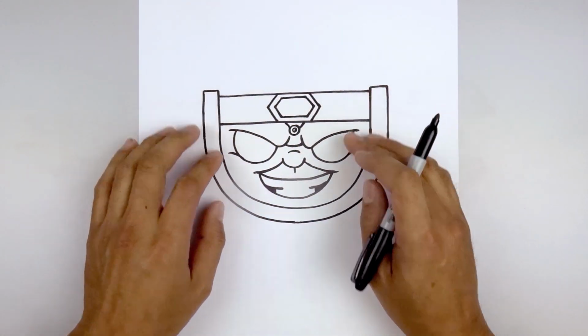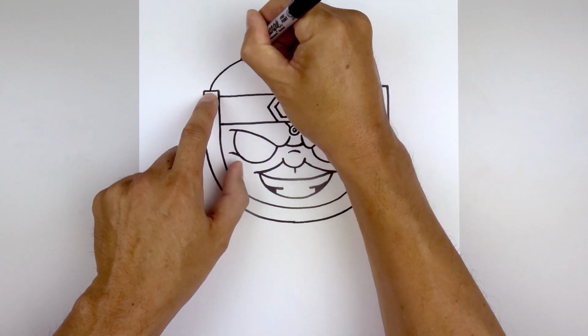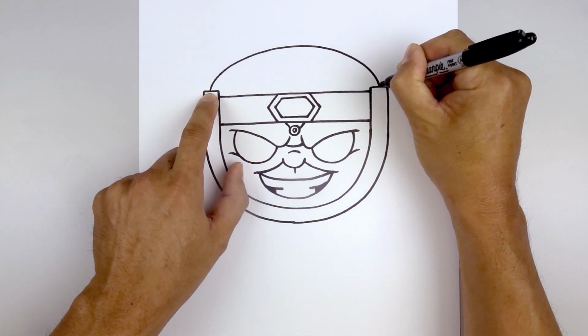Let's draw the top of the head in behind. We start halfway along this line, go up and in towards the middle. Just going to round up the head and come back down on the right side.